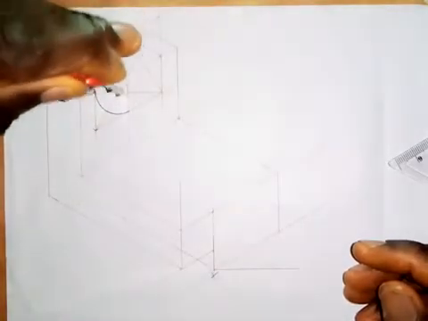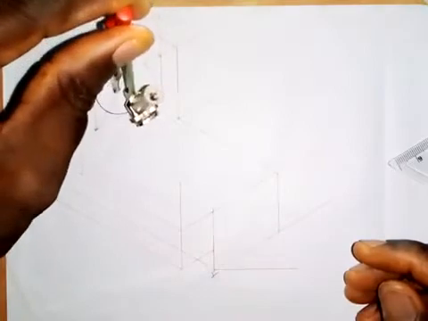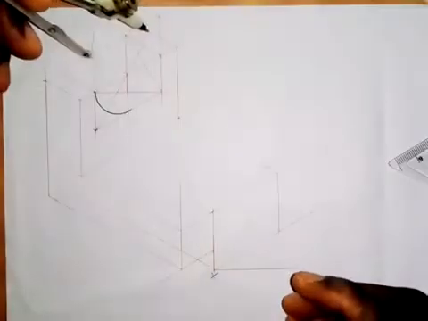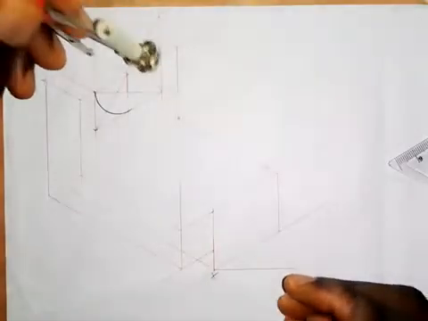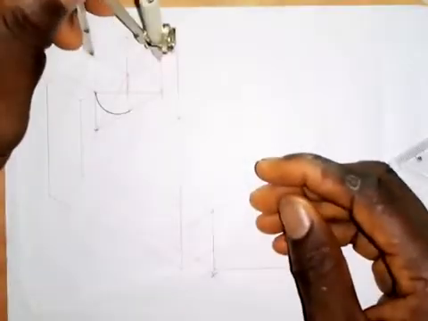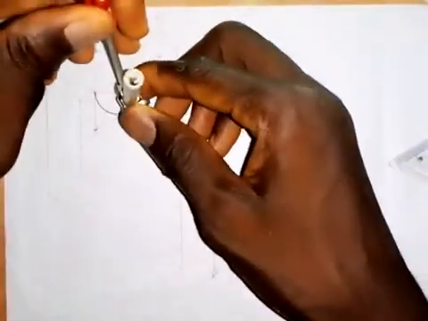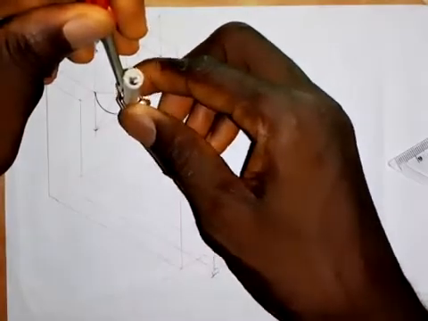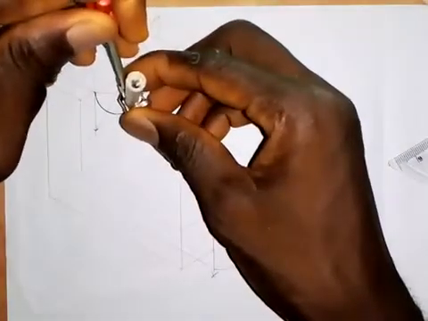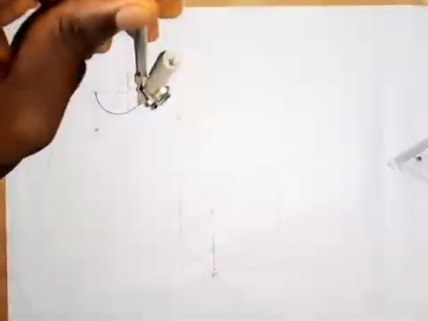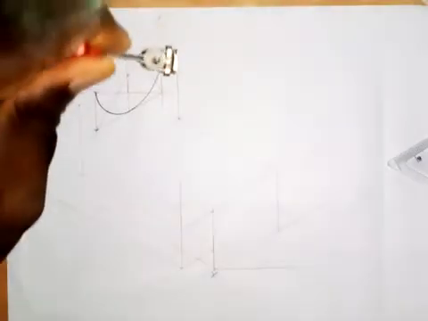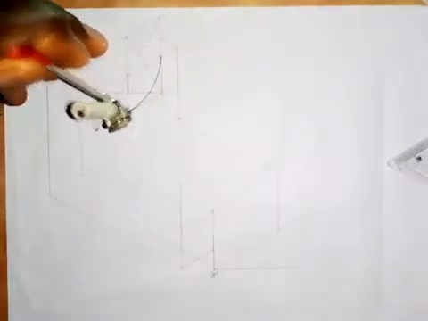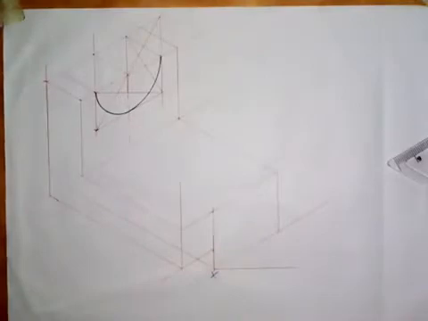Then from this point, extending my compass here, I can draw this like this. So the front curve has come out, so it remains the one at the back here.